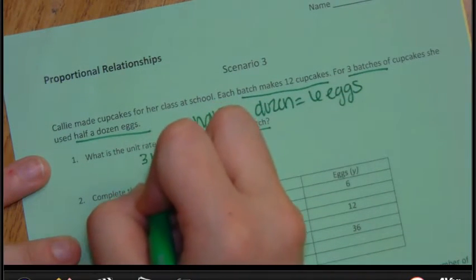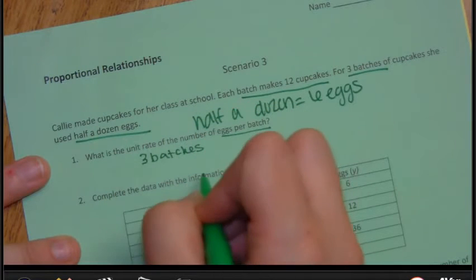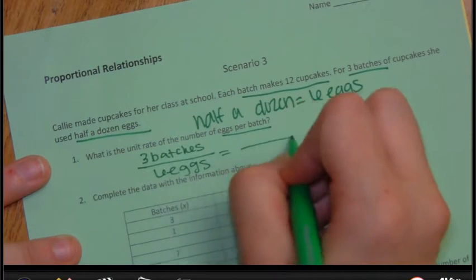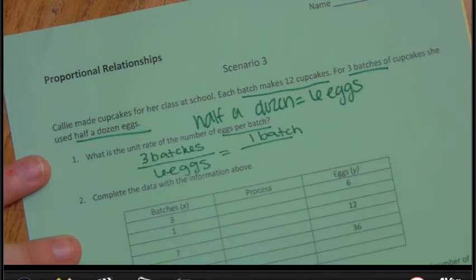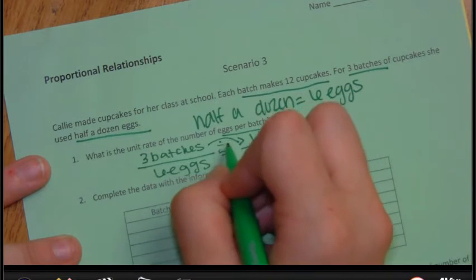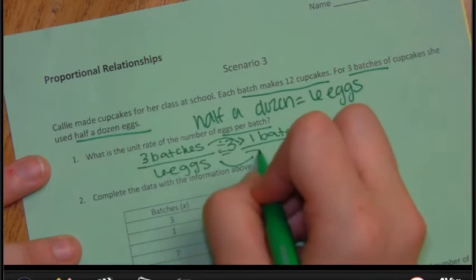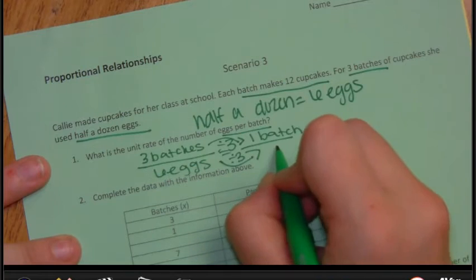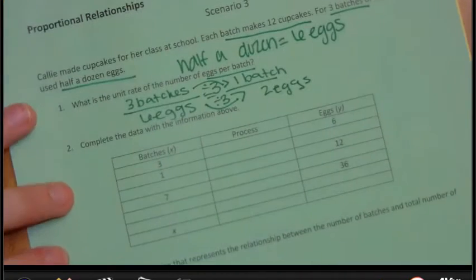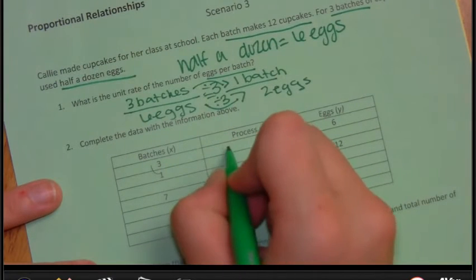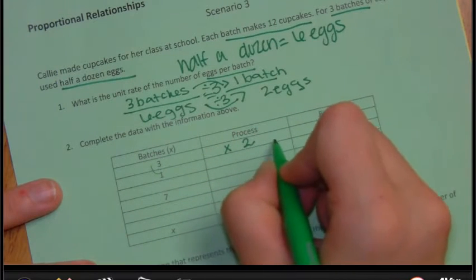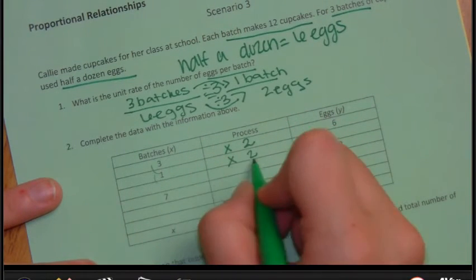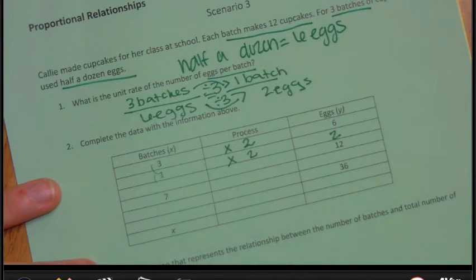Okay, well, I know that 3 batches is equal to 6 eggs. And I want to know how many eggs are for 1 batch. So if I go from 3 to 1, I'm dividing by 3. What I do on bottom, I must do the exact same thing. What I do on top, I must do the exact same thing on bottom. Well, 6 divided by 3 is 2. It is 2 eggs. So for 3 batches, I multiplied it by 2 eggs each to get me to 6 eggs. For 1 batch, we just learned that 1 batch times 2 eggs is 2 eggs.